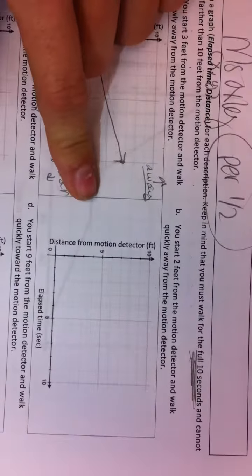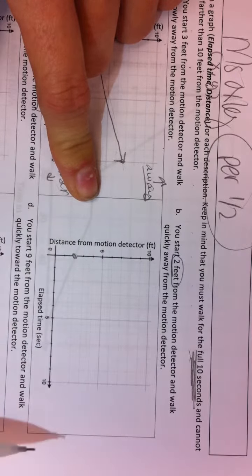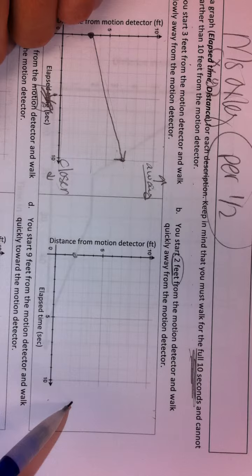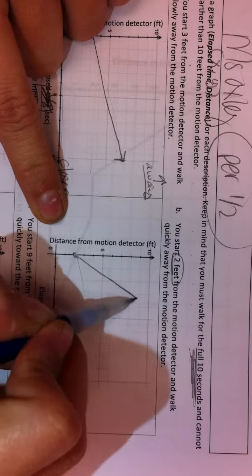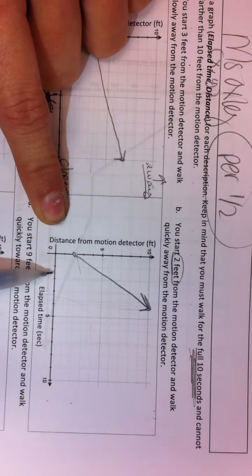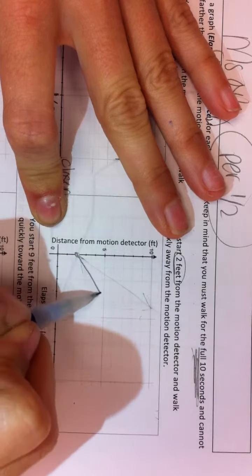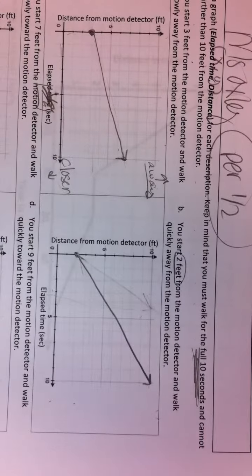All right, B. B says you start 2 feet from the motion detector, so 1, 2. And you walk quickly away. Again, remember, away is up here. If you need to write away and closer on each graph, you can definitely do that. Now it's going to be really quickly. So here's a flat one. Quickly would be much closer to straight up. But if I go right here, I've only walked a little over 3 seconds. So that's not going to work. I've got to walk for all 10 seconds, so my graph would look like that.